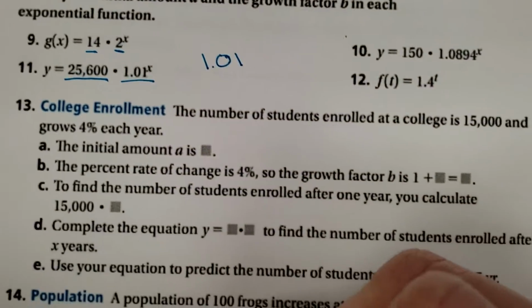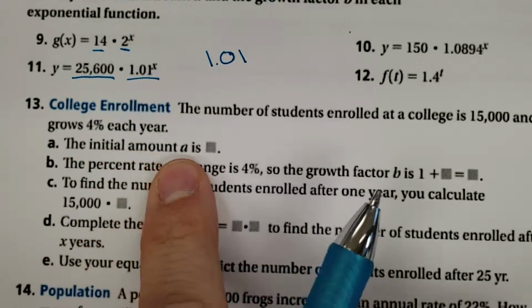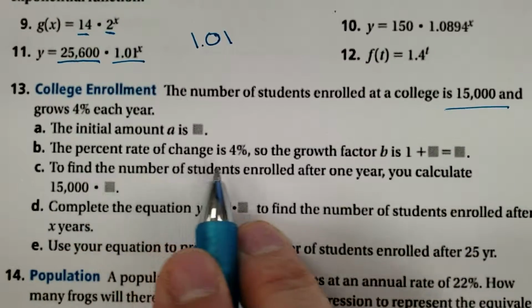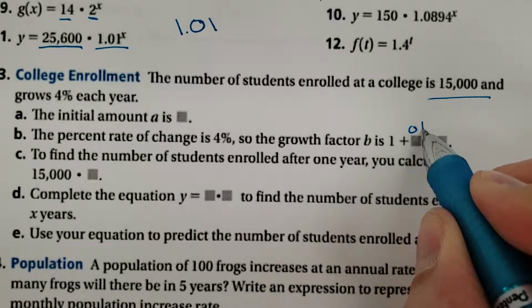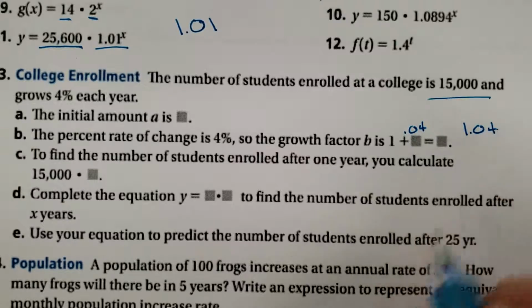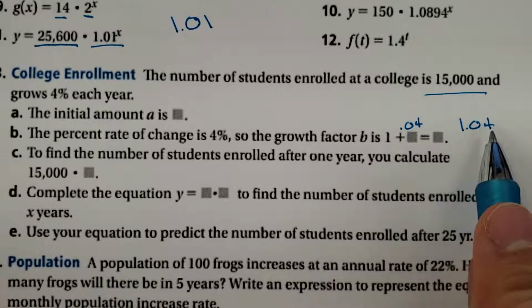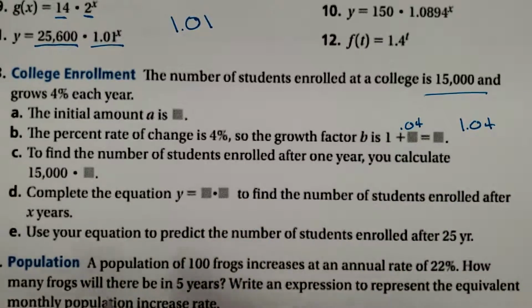Okay, here we go. College enrollment. The number of students enrolled at this college is that many, and it grows by 4% each year. What's the initial amount? That much. If the percent changes by 4%, then you would add 1.04. Okay, so you would use 1.04 for your growth factor. If you want something to grow, you multiply it by 1 point something, decimal. Remember, percents are pretty and decimals do the work.